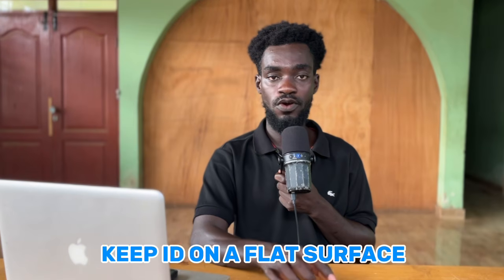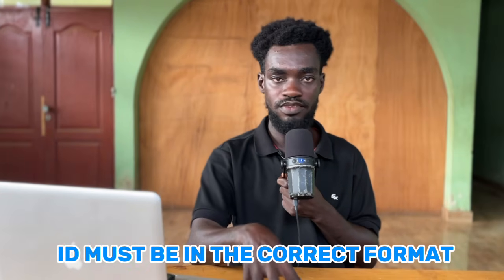The second rule when taking the photo is that you keep your ID flat. So make sure you put it on an even surface so that the ID will pop out of the background, and when taking the photo it will be clear and easy to also verify. And the last one is that when uploading your ID, so if you use the TikTok web version, you can actually upload your ID from your photo gallery, and it must be in the right format such as JPEG so that your ID can be verified very fast.